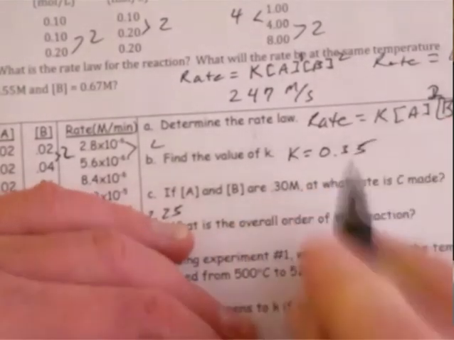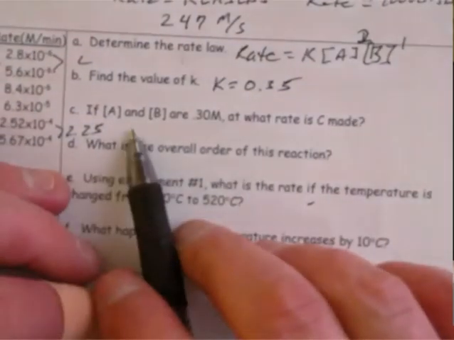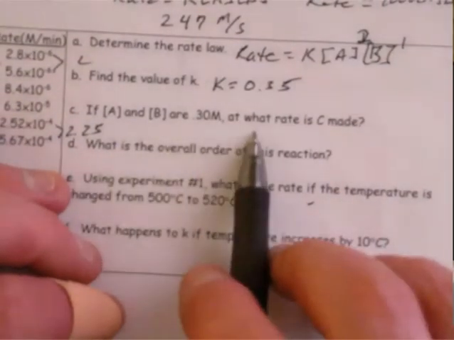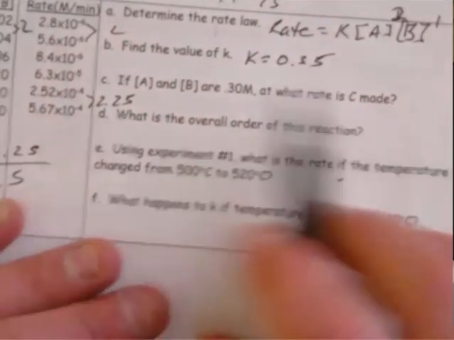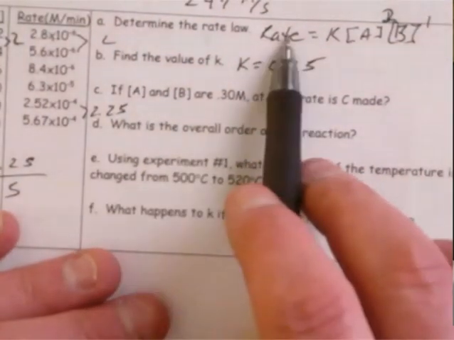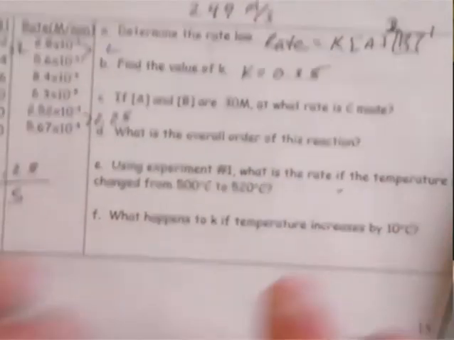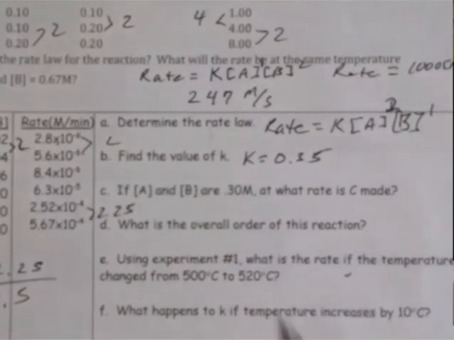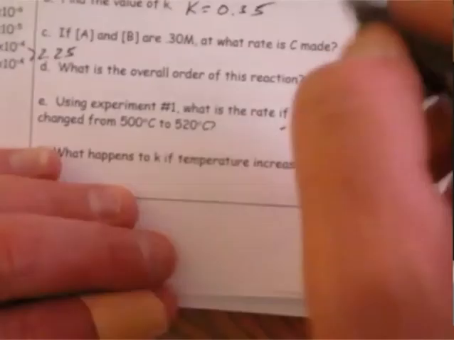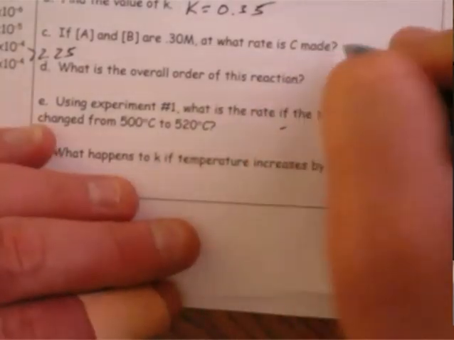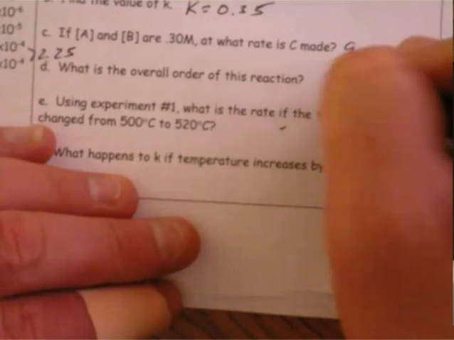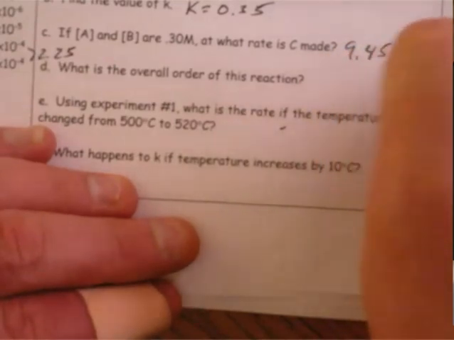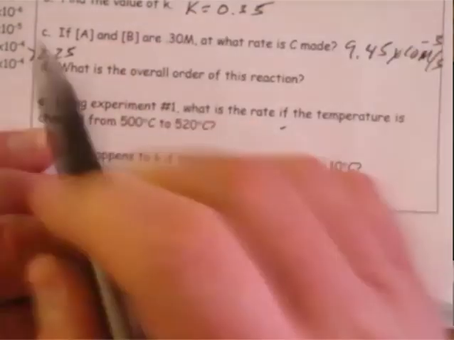We could rewrite that rate law equation like that. It says if A and B are both 0.3, at what rate is C made? So we need to basically find the rate by plugging in K as 0.35, then 0.3 cubed. 0.35 times 0.3 squared times 0.3. We get 0.0095 or 9.45 times 10 to the negative third molarity per second, or I'm sorry, minute.